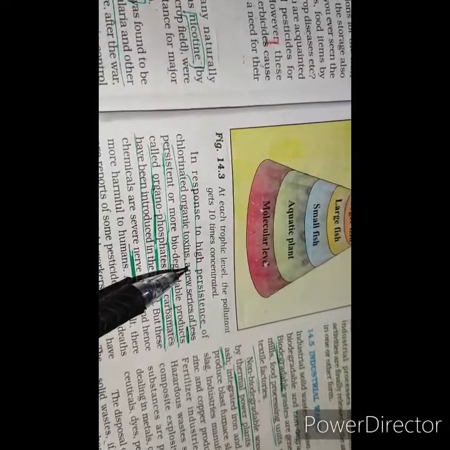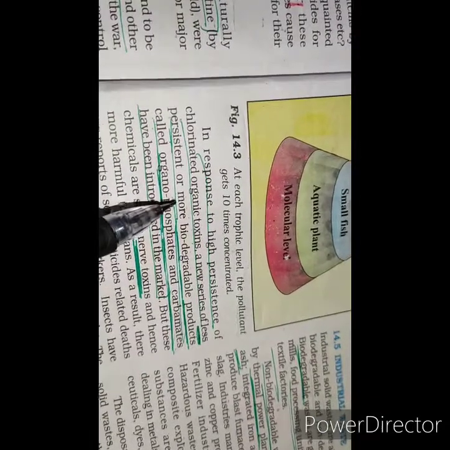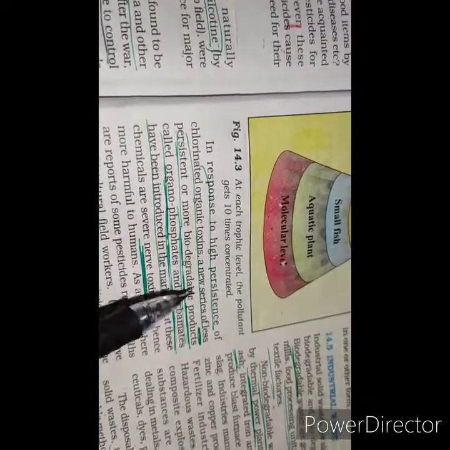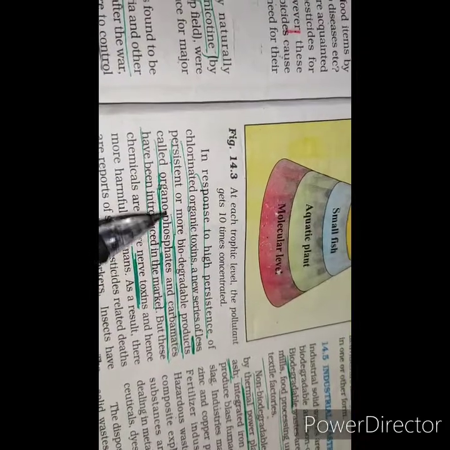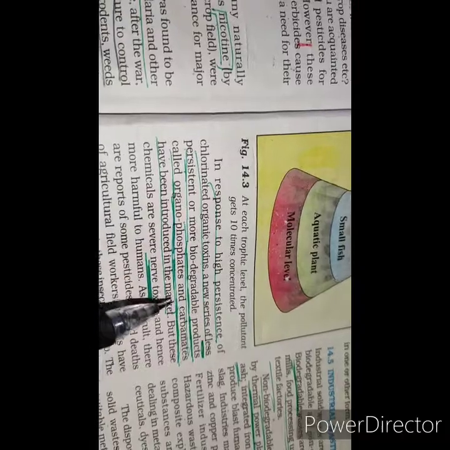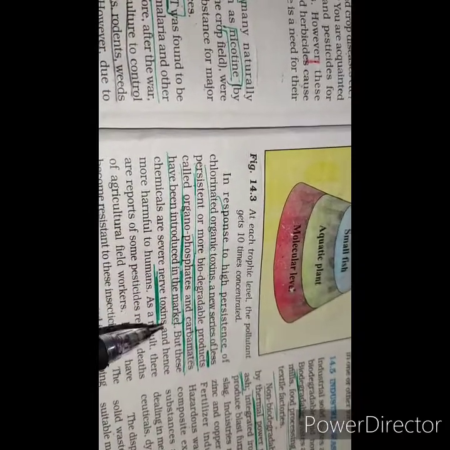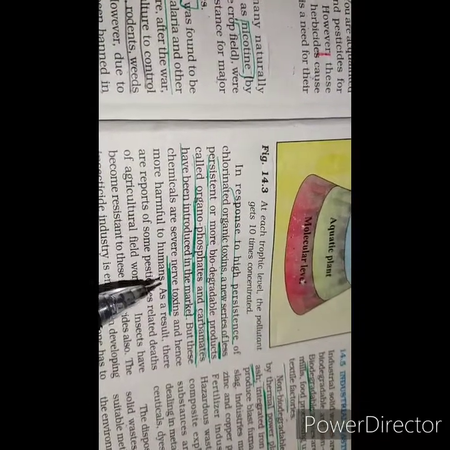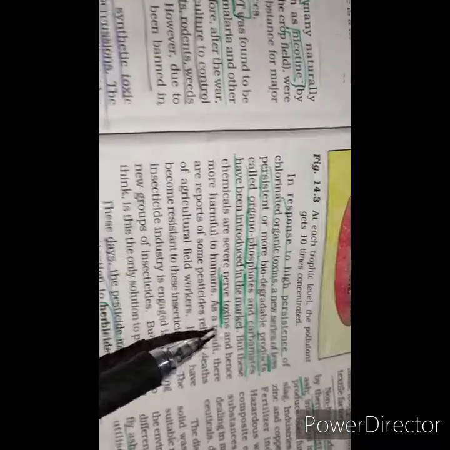In response to the high persistence of chlorinated organic toxins, a new series of less persistent or more biodegradable products called organophosphates and carbamates were introduced in the market. These chemicals were also severe nerve toxins.